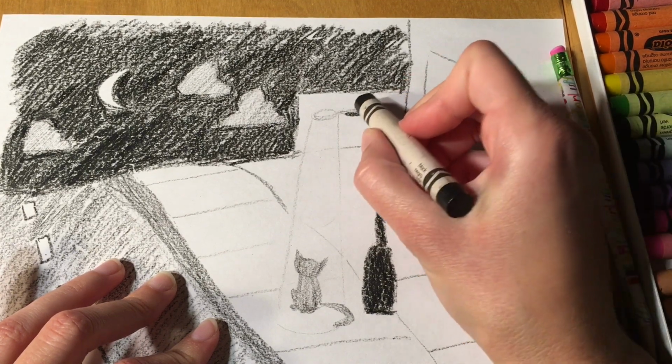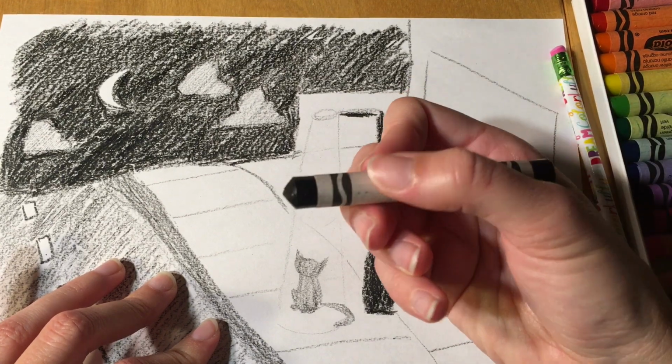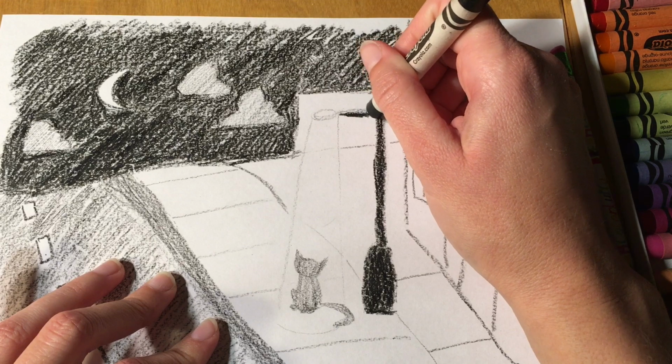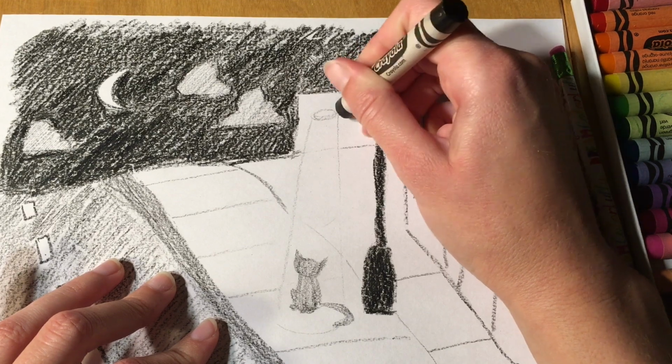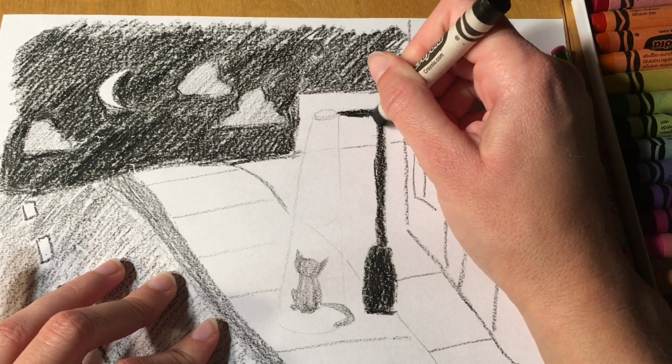You know, sometimes when you color a lot with one crayon, it gets a little hard to know where the point is, and that's okay. It might make the drawing a little bit messy. Sometimes you miss.